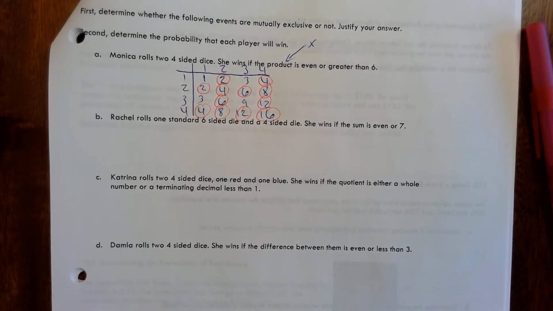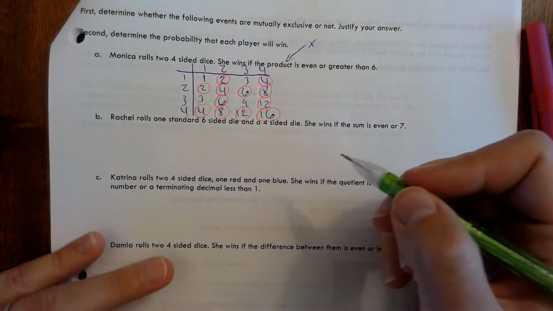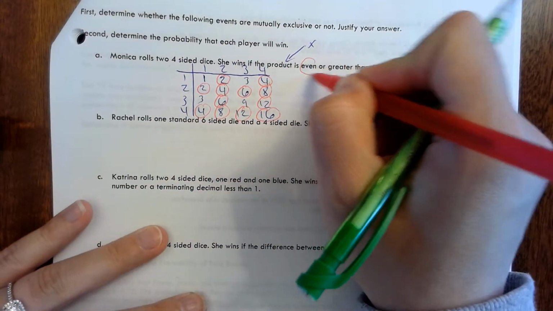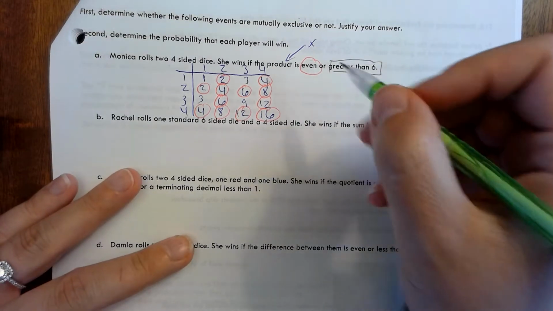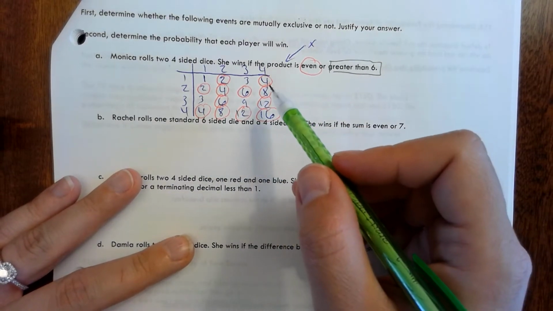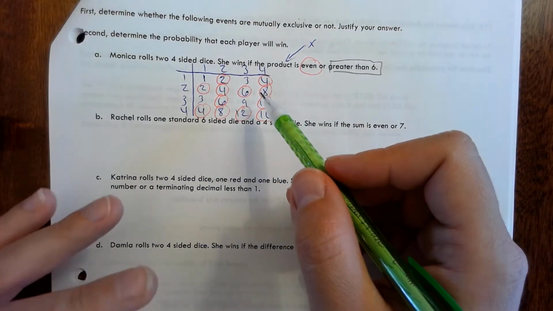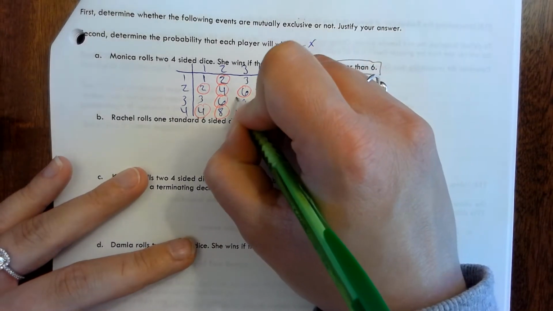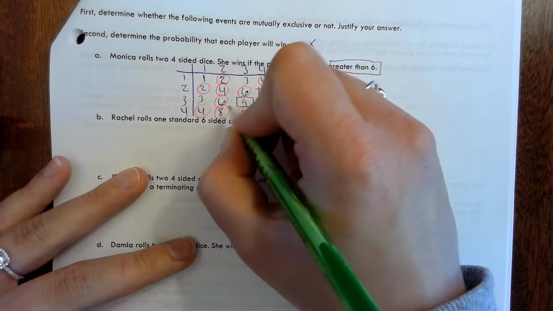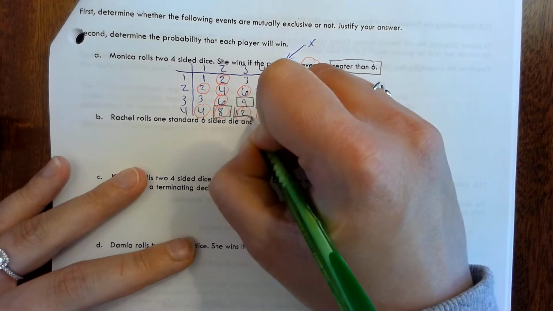And then for greater than 6, I'll do something with a pencil here. Maybe I'll put a box around them in pencil. Greater than 6. So does 6 get included in that? I would say no, because 6 is not greater than 6. It's just regular 6. So 8, 9, 12, all those ones.